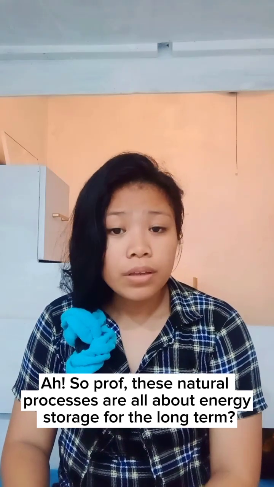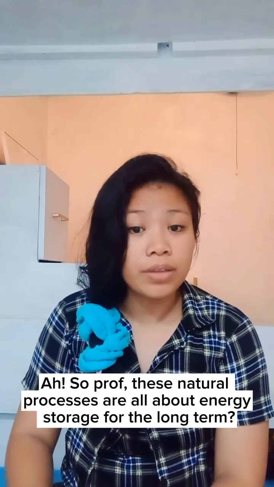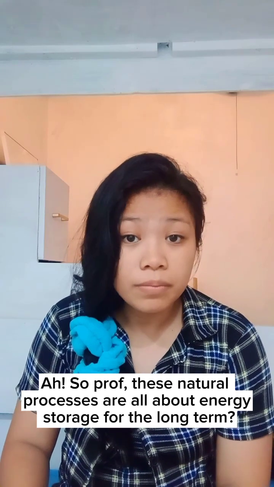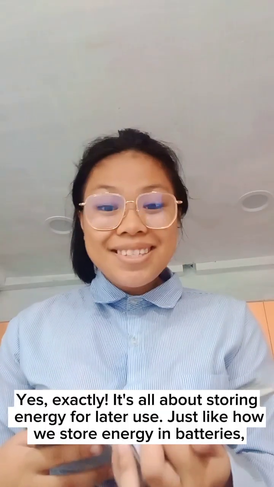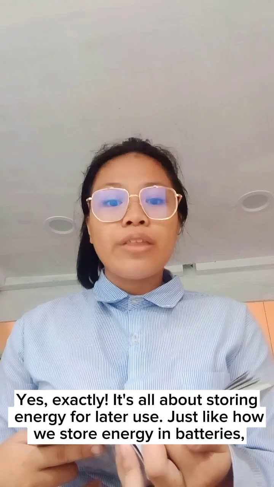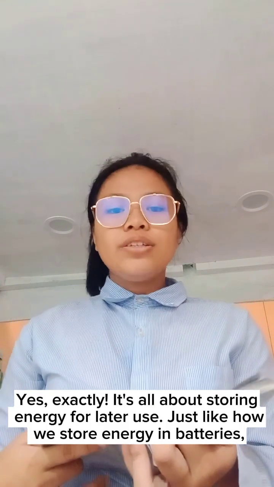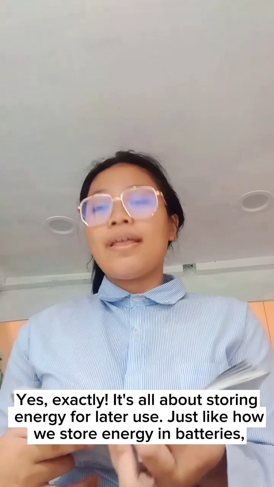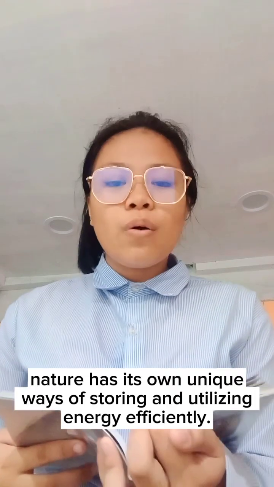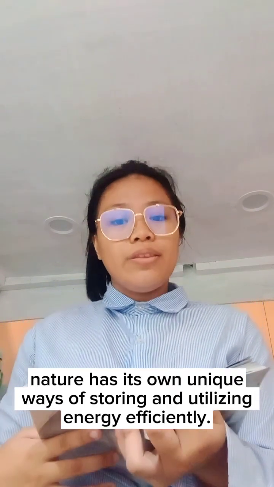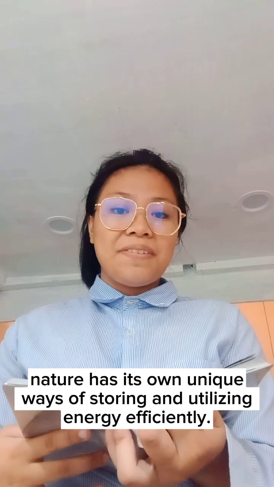So, Prof, these natural processes are all about energy storage for the long term? Yes, exactly. It's all about storing energy for later use, just like how we store energy in batteries. Nature has its own unique ways of storing and utilizing energy efficiently.